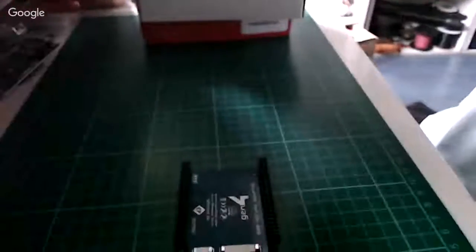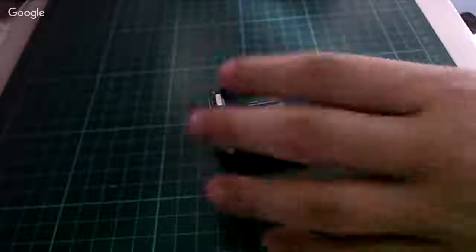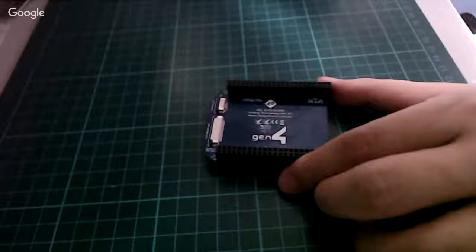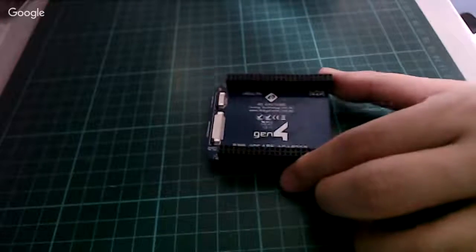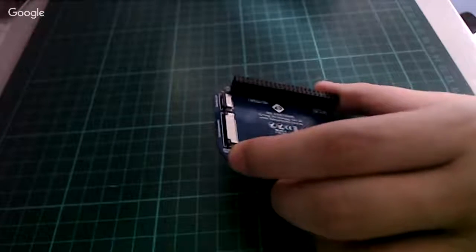At the moment, I'm still waiting to hear from them. Until I hear from them, I will let you guys know. But this is actually compatible with the BeagleBone.